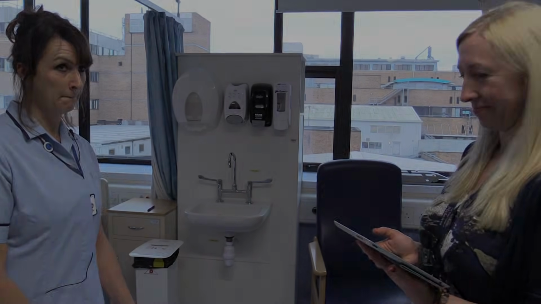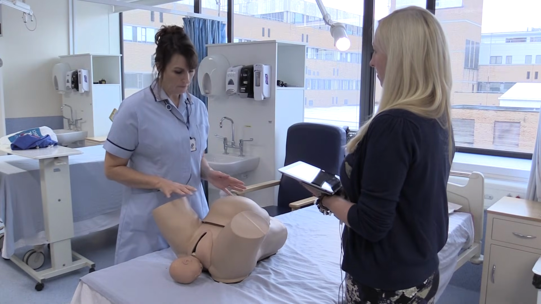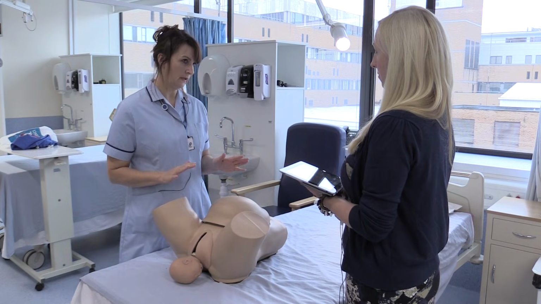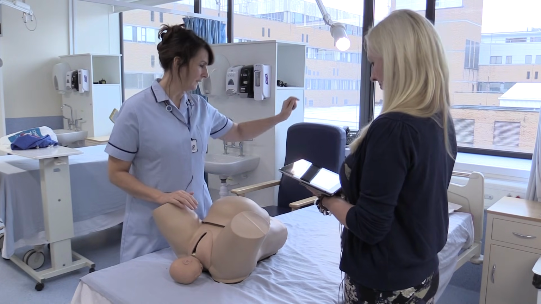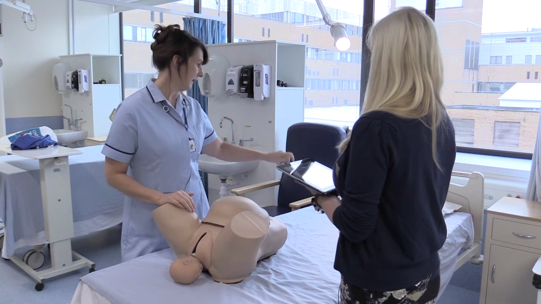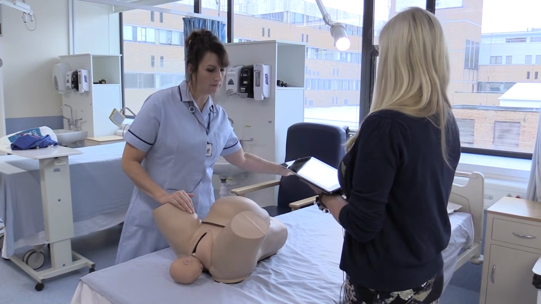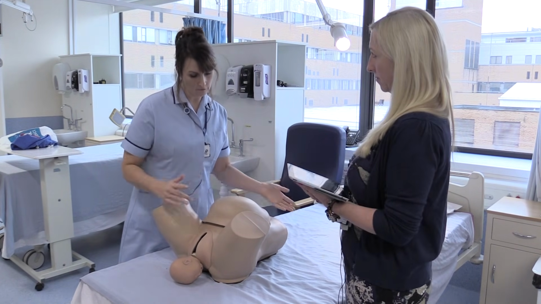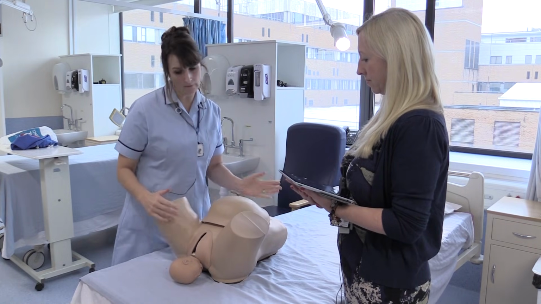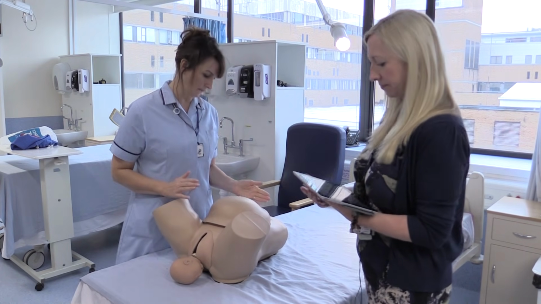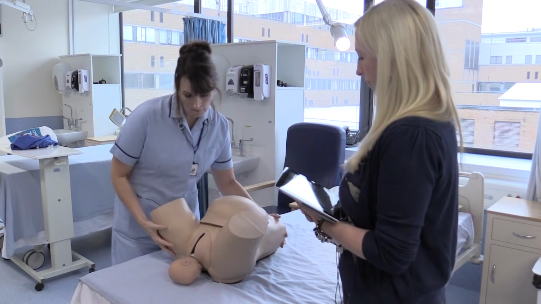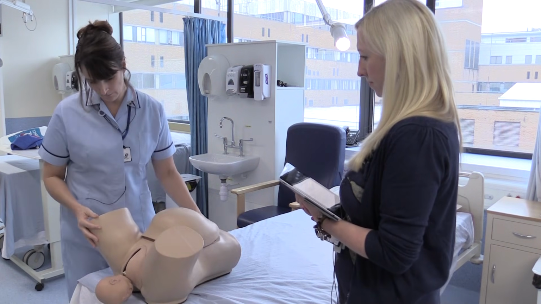Okay, so in order to do McRoberts, first of all, we need to make sure that the bed is flat. So I'd need to take any pillows away and lower the back of the bed right down. Also, what I need to ensure is that mum is towards the end of the bed so that we've got room to actually access and perform any manoeuvres. So mum would need to come down to the bottom of the bed.